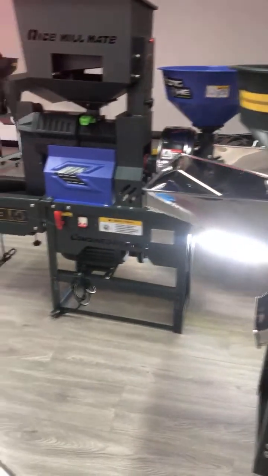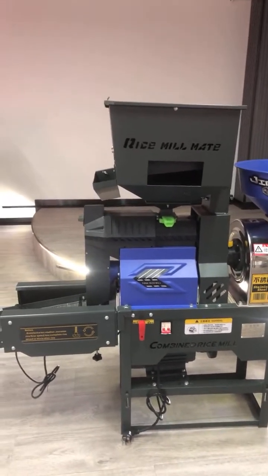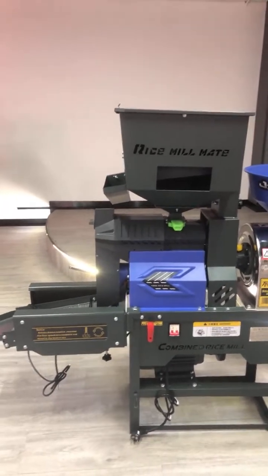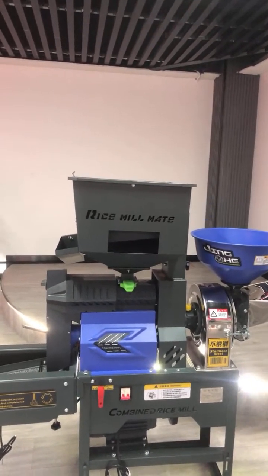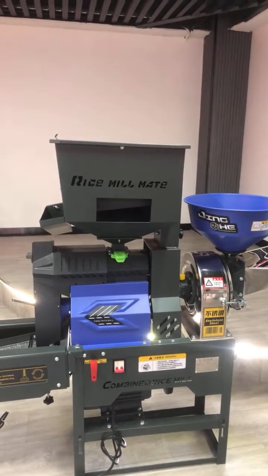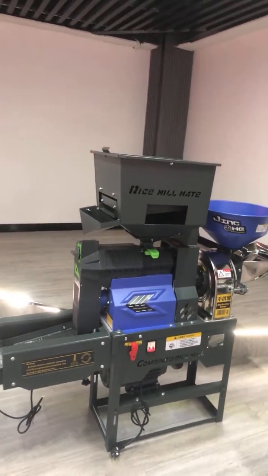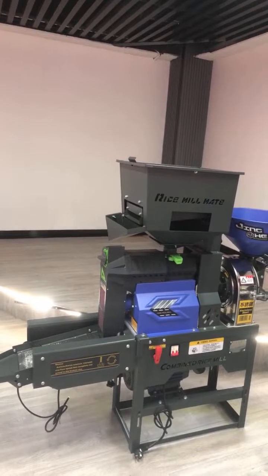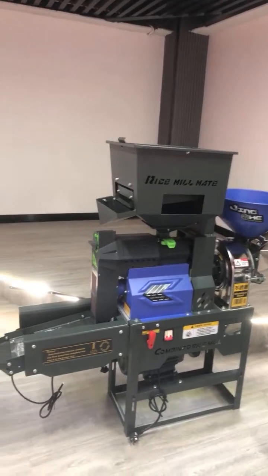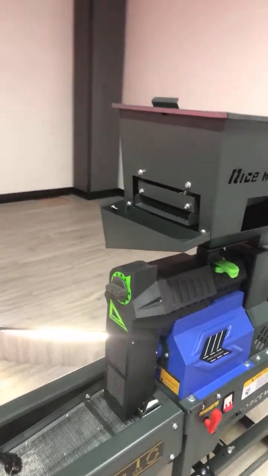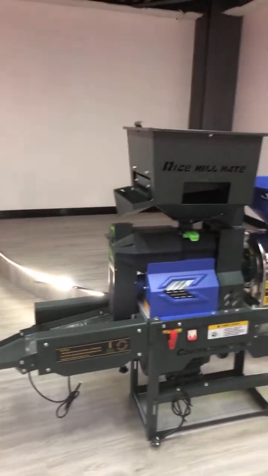The other thing is the electric motor. In these two models they have provided an electric motor, but if you want to use a gasoline engine, we have a model with a gasoline engine as well. It's all up to the client's demand and preference. If they don't have a voltage shortage in their area and have a stable electricity connection, they can use the electric motor. But if they don't have a stable voltage or a good electricity connection, I would always suggest using a gasoline engine.